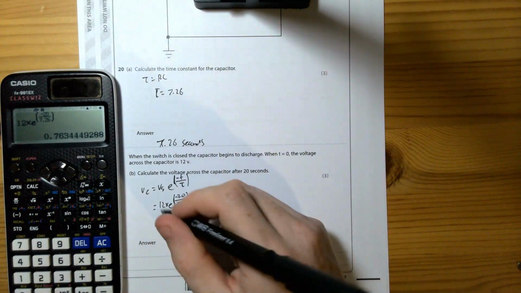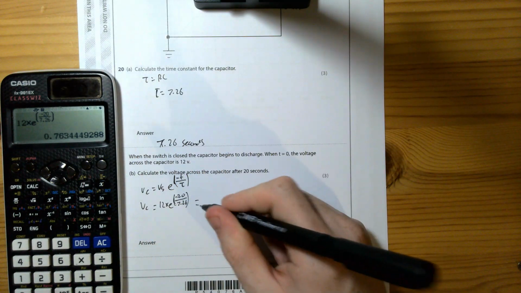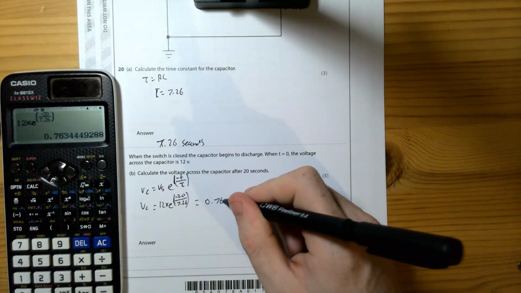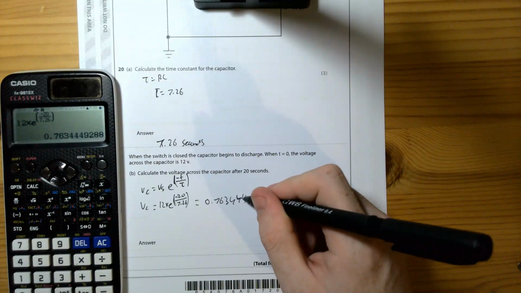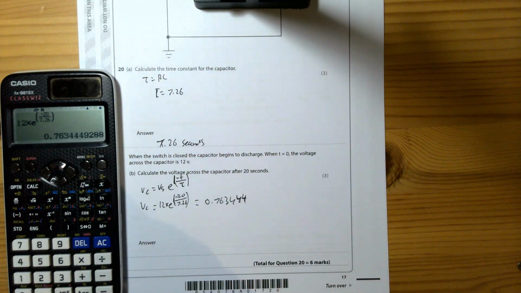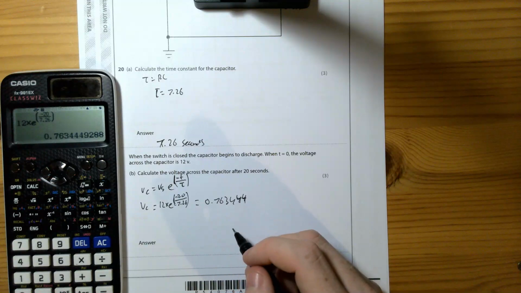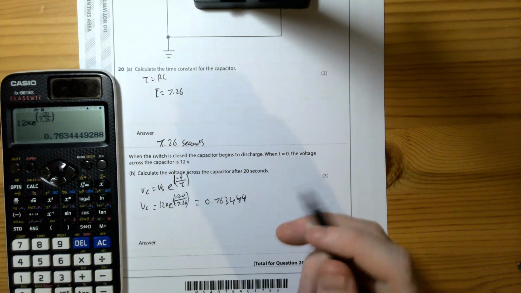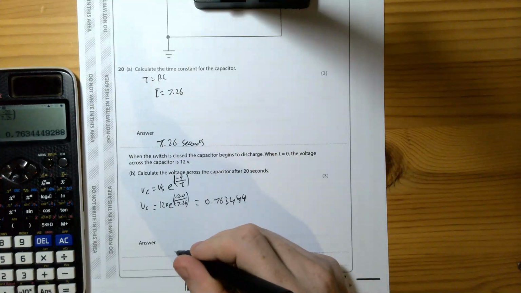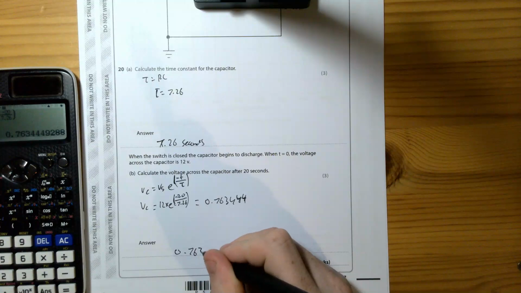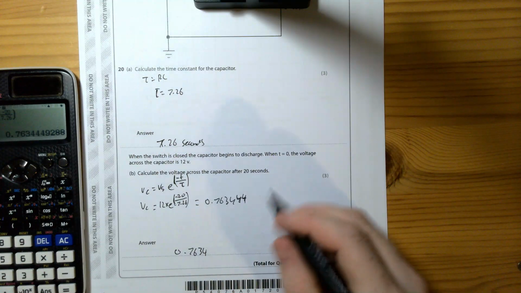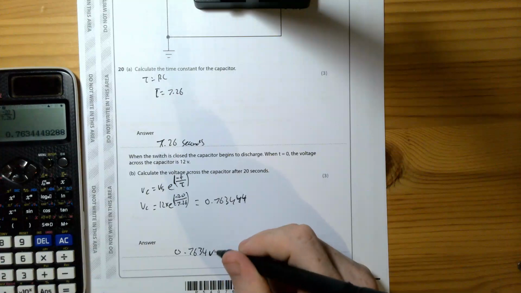Voltage VC is going to equal 0.7634444, and so on and so forth. Then we've got the rest over there, not that we need it. I'm going to go to 4 decimal places, why not? So my answer at the bottom is going to be 0.7634. This is a voltage, so it's going to be in volts.